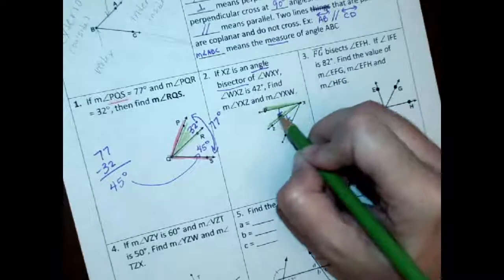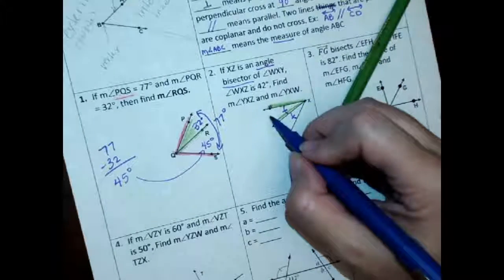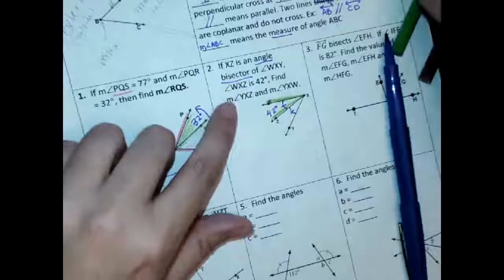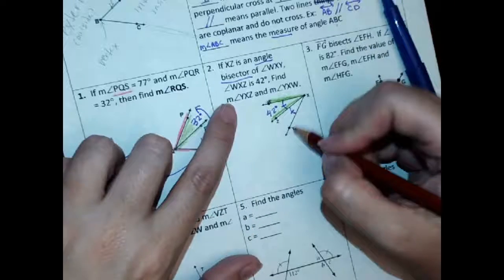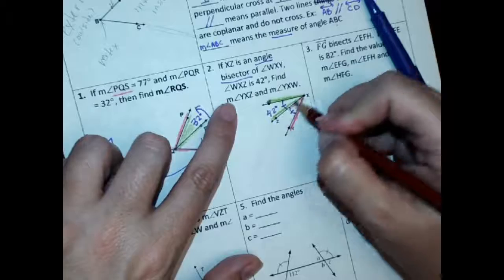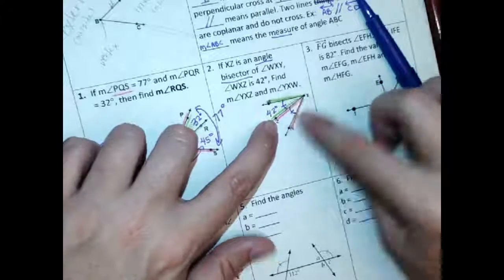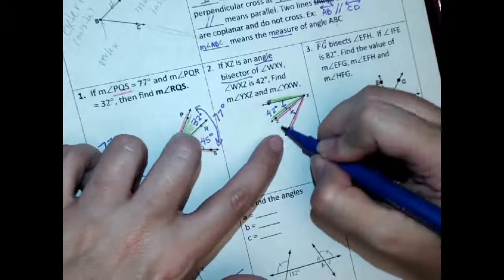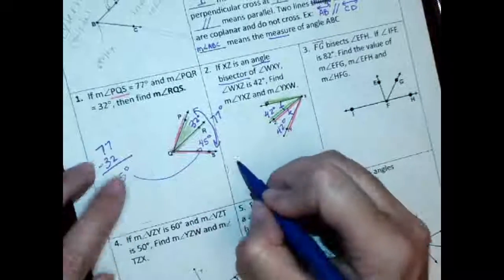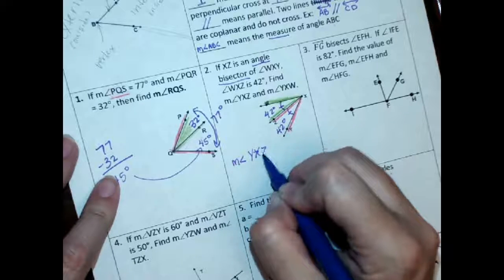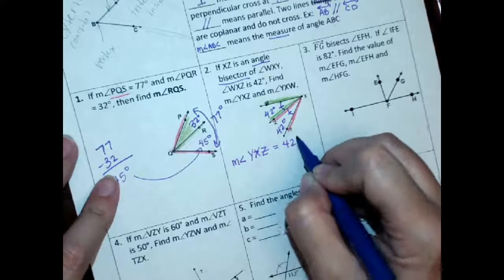This side here is 42 degrees. And then it says find YXZ. XZ, that's this one here. Well, we said that this is cutting it into 2 equal parts, so what does this have to be? It has to be 42 degrees. So the measure of angle YXZ is 42 degrees. That's what it asked me.